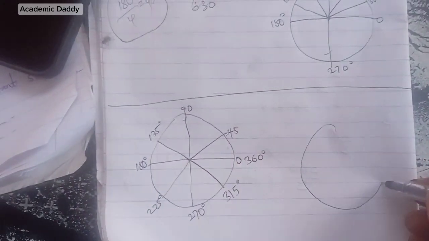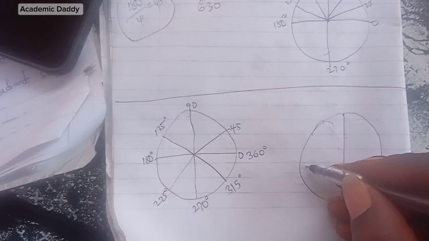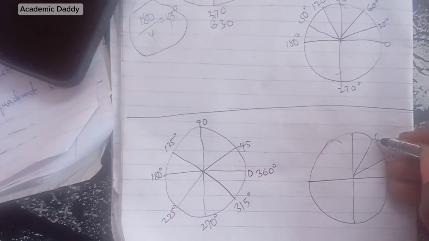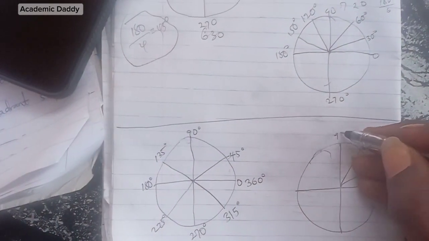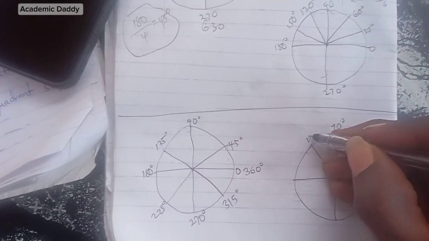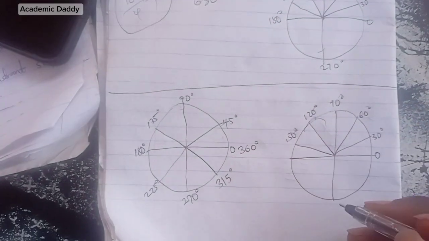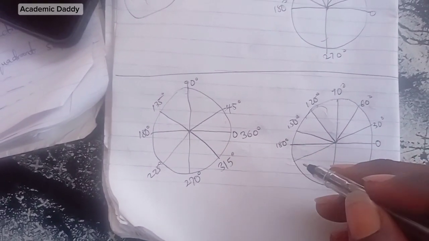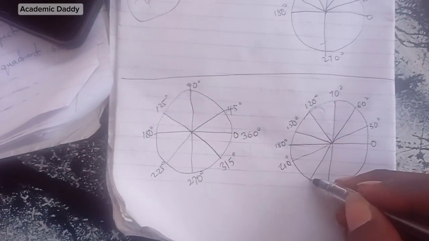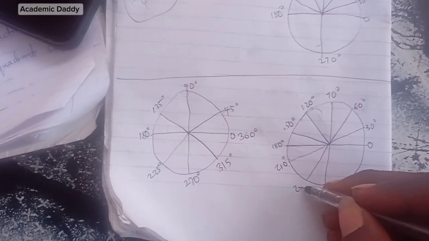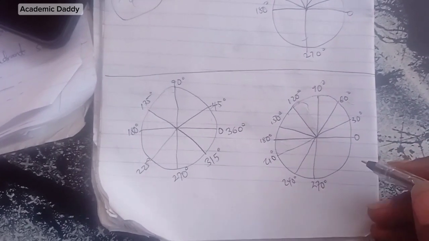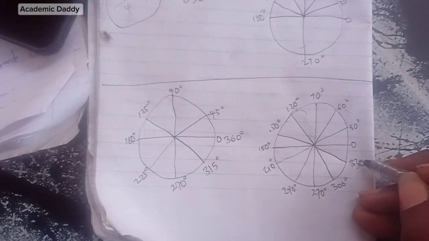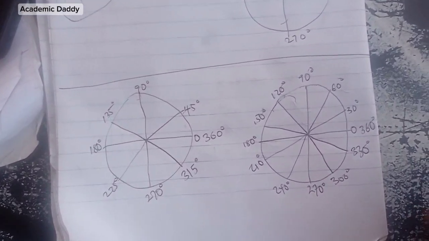Now in a situation where I divide this into 6 equal parts, I'll have 0, 30 degrees, 60 degrees, 90 degrees, 120 degrees, 150 degrees, 180 degrees, 210 degrees, 240 degrees, 270 degrees, 300 degrees, 330 degrees, 360 degrees. So you see what it is in degrees.